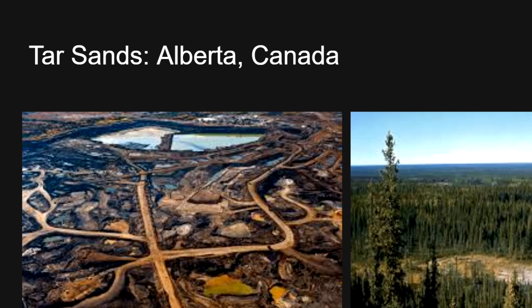And so here's just some pictures of Alberta, Canada. This is what Alberta, Canada's coastal forest should look like. This is what the area will look like after they have mined for the tar sand. You can see they've removed all the vegetation. So we lose all of the benefits of the forest: the habitat, water purification, air purification, biodiversity, soil erosion protection.